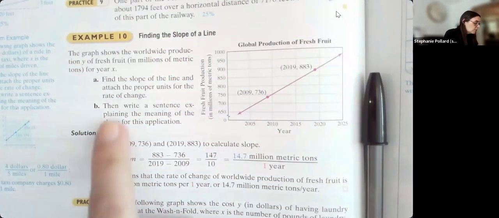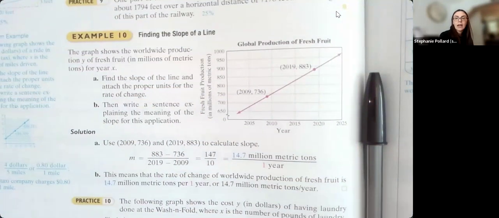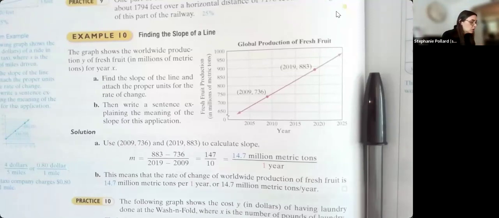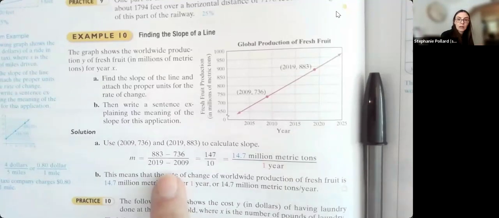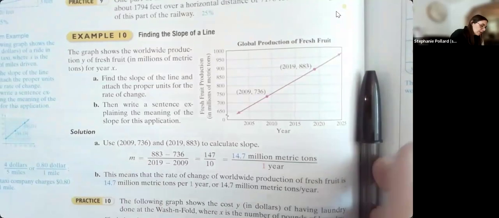And you have two data points here that you're given. And the first question asks you to find the slope of the line and use proper units for the rate of change. Again, because there actually are units here, right? So it's not just a generic equation, it actually has meaning. Now, when we do slope, don't forget we use that formula, y2 minus y1 over x2 minus x1.